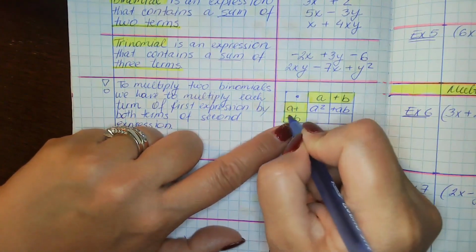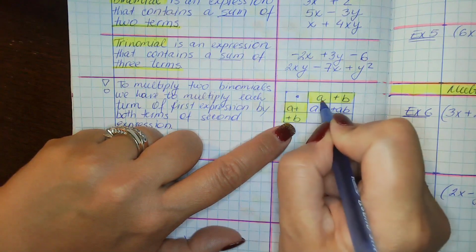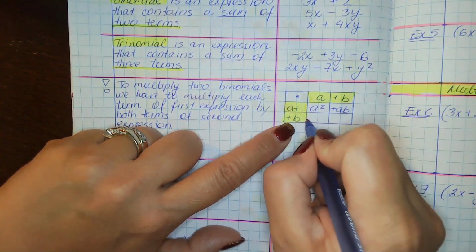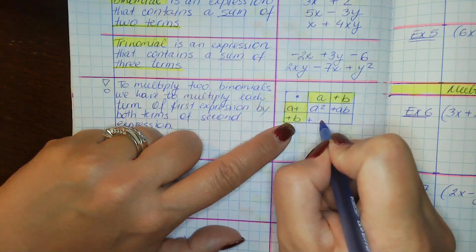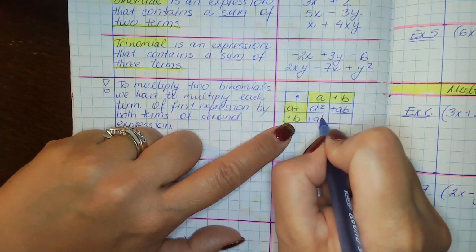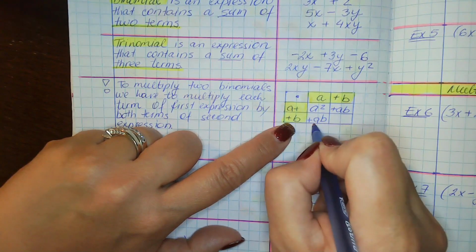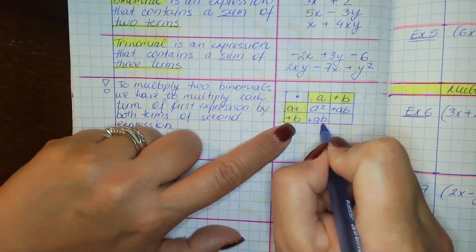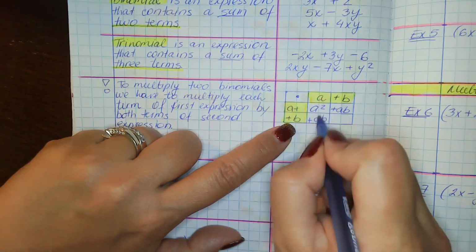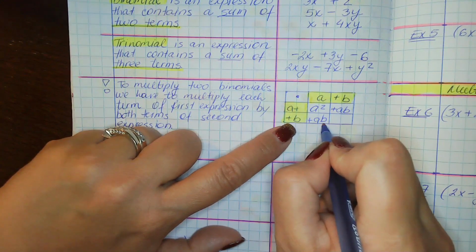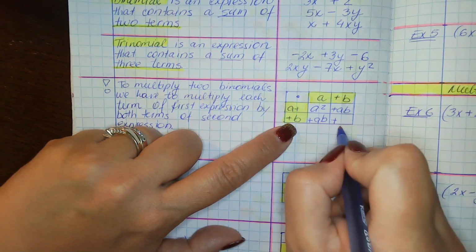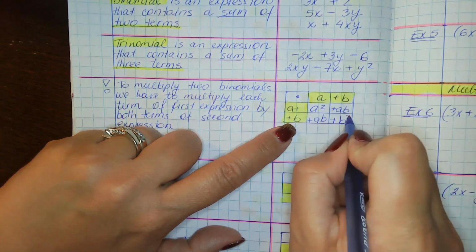Then I have to multiply the second term of the expression by both terms. So b and a, I can put them in alphabetical order as ab because multiplication is commutative. A times b is the same as b times a. So b times a is the term positive ab, plus b times b, both being positive, that's b squared.